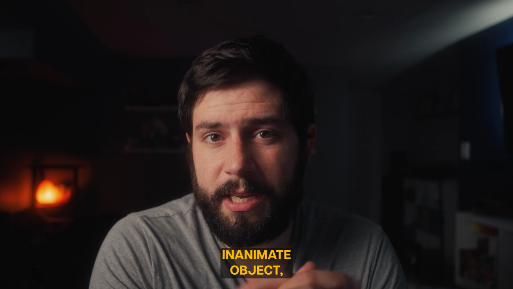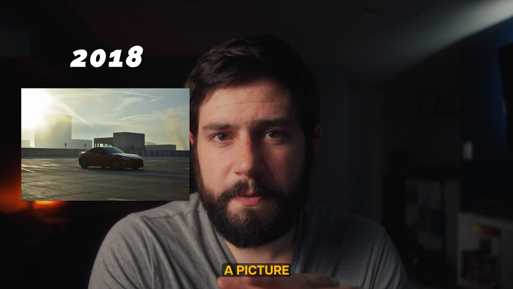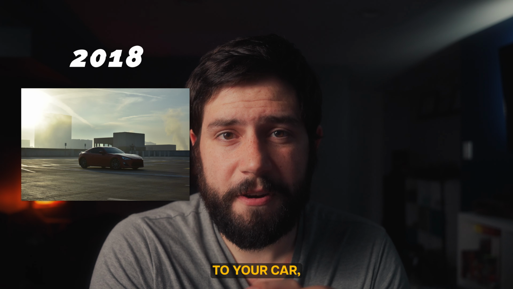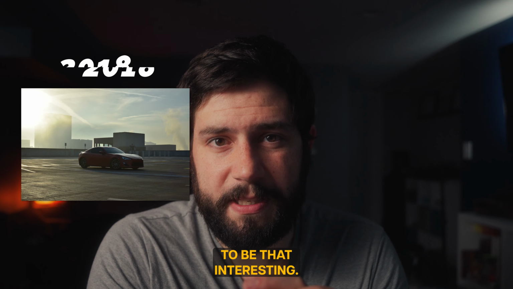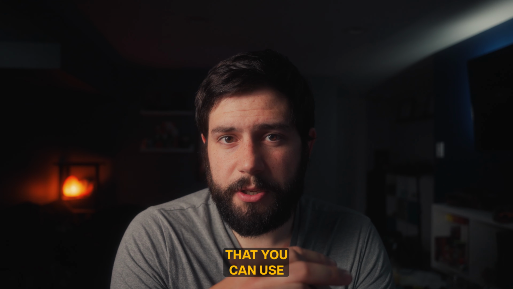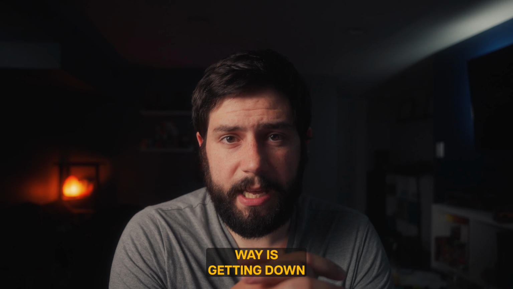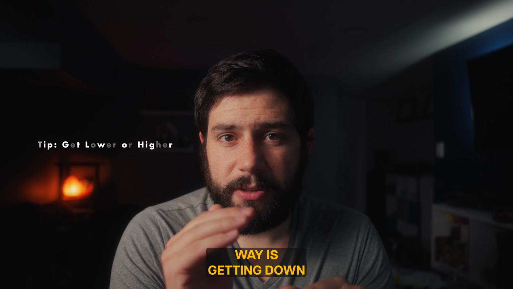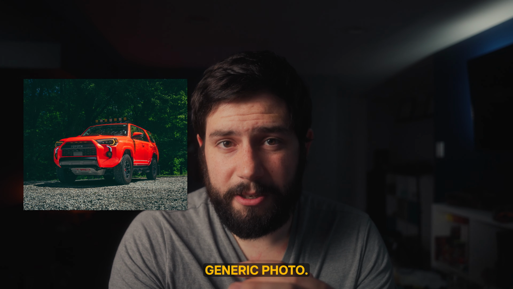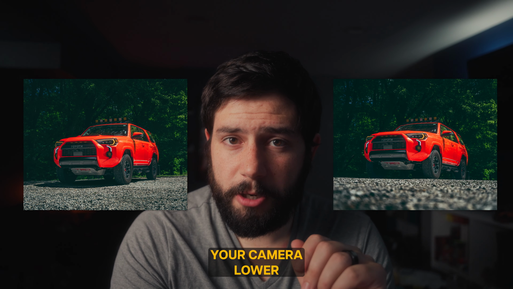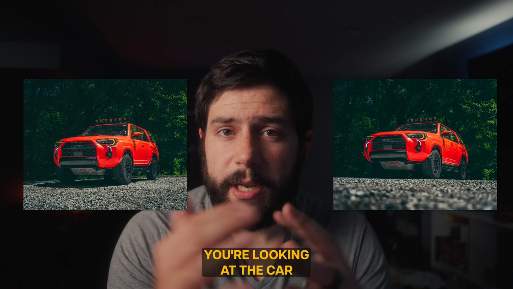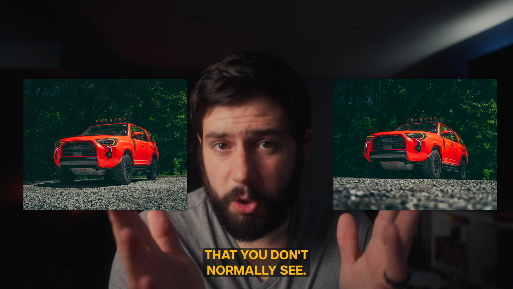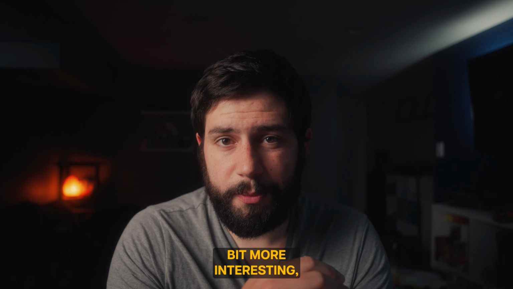And it's because it's one of those things that people see every single day. So if you're taking a picture from the perspective of walking out to your car, it's not going to be that interesting. One of the easy tactics that you can use to compose your image in an interesting way is getting down low or going up high. When you're looking at a car and you take a picture, the way that you are standing, it's going to be a very generic photo. But if you put your camera lower or you put it higher, you're looking at the car from a perspective that you don't normally see. This makes it a little bit more interesting.